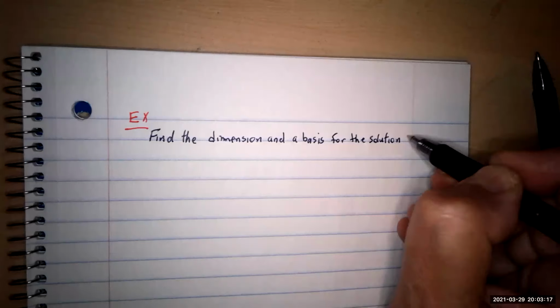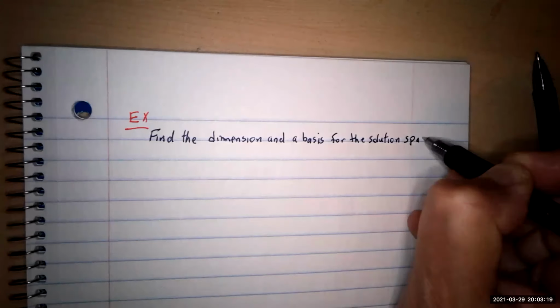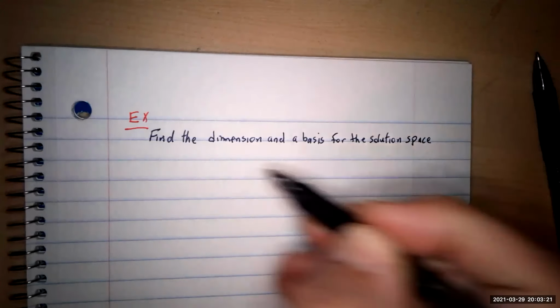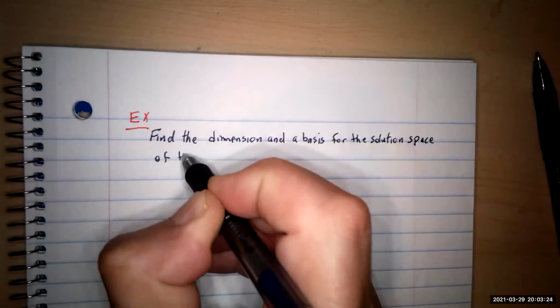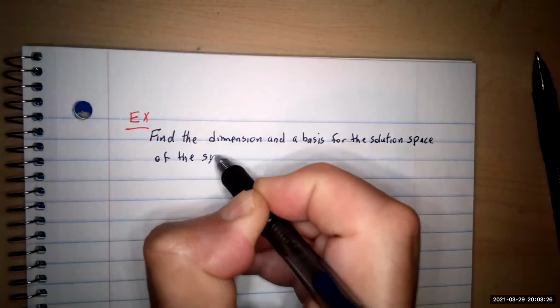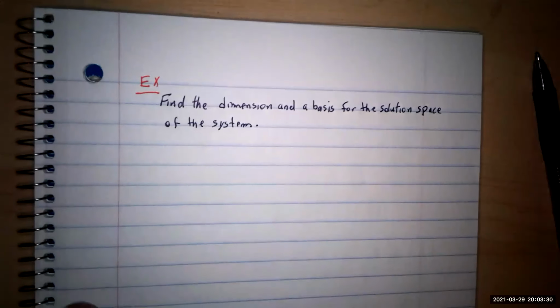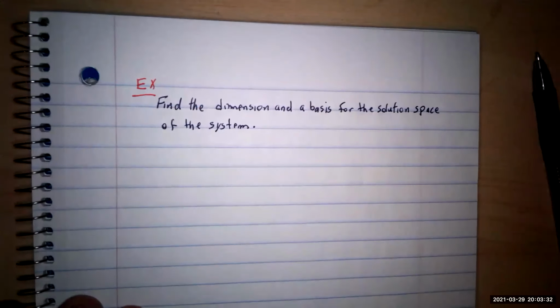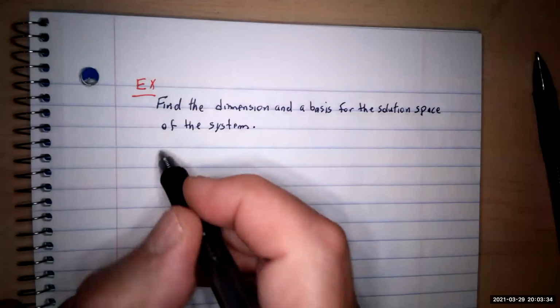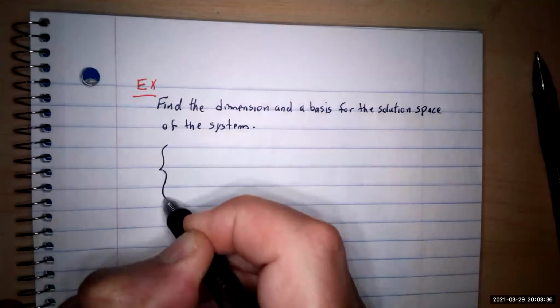Okay, for the solution space of the system, this type of system would have infinitely many solutions. Even we can go with it when there is one solution. So be patient to solve the system first.